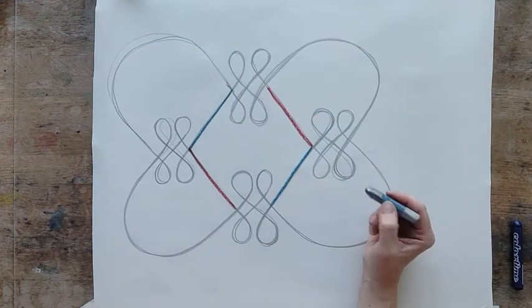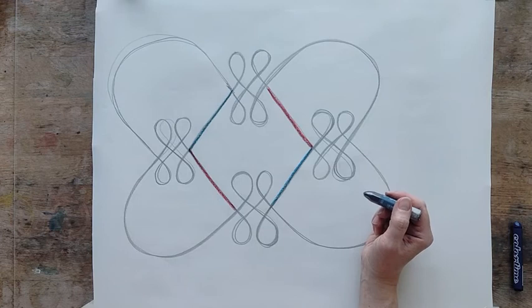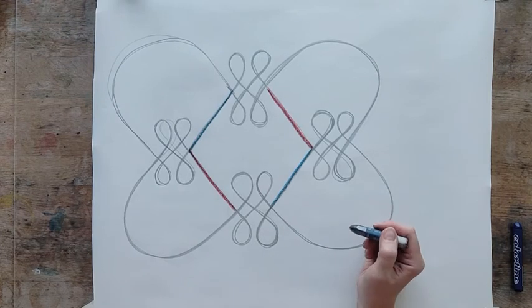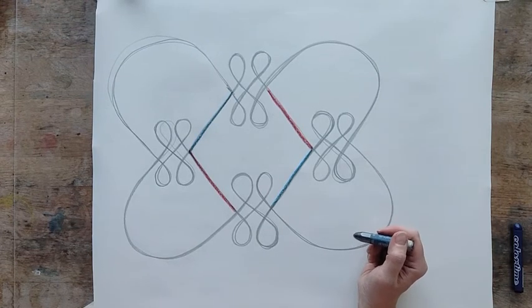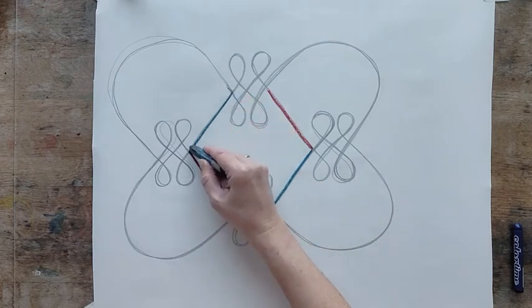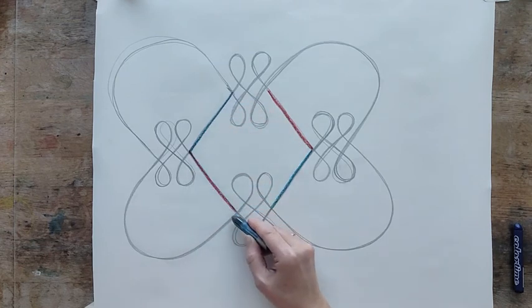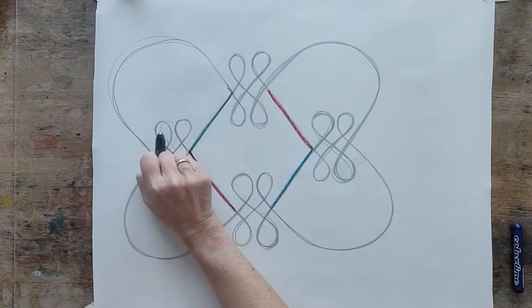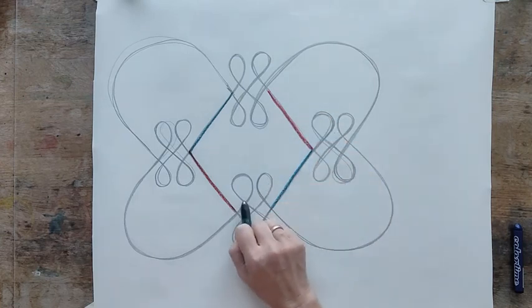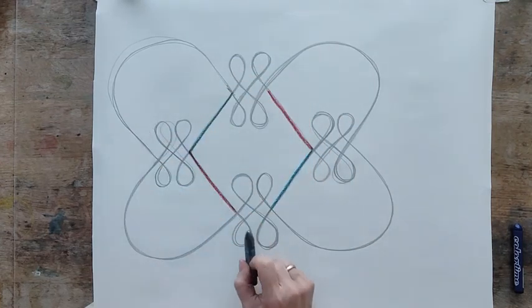So I hope this makes sense as one set of help lines. You might find that this is good if you want to use these lines. It will help you position your loops so they're sort of right.